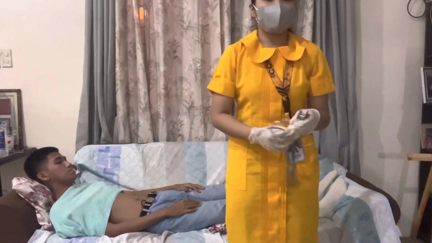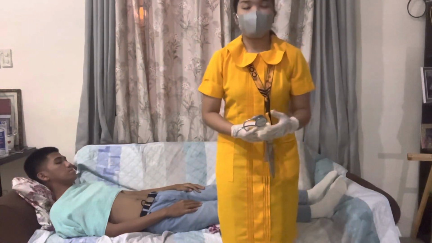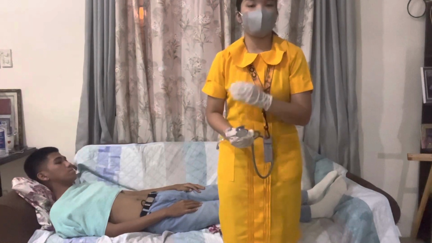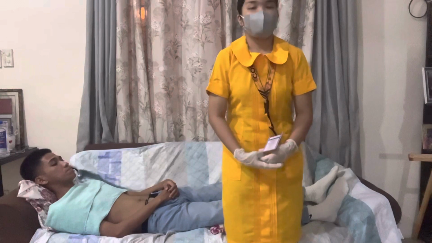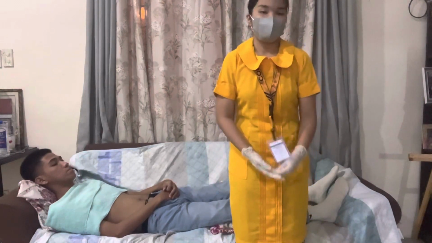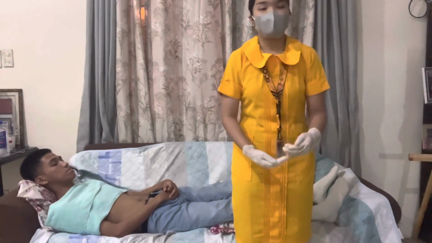Okay, so for the normal findings, normal active bowel sounds are heard in all four quadrants, with high-pitched and gurgling sounds. Now for the palpation, there are two techniques, light palpation and deep palpation.